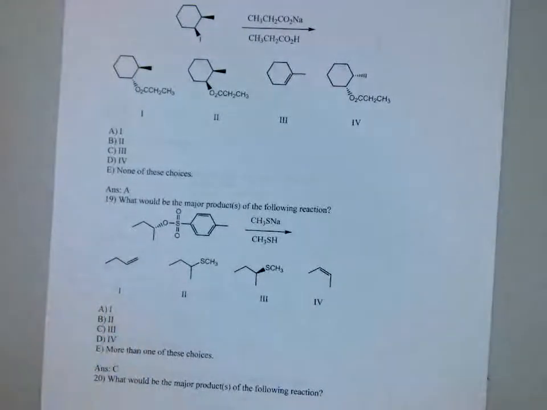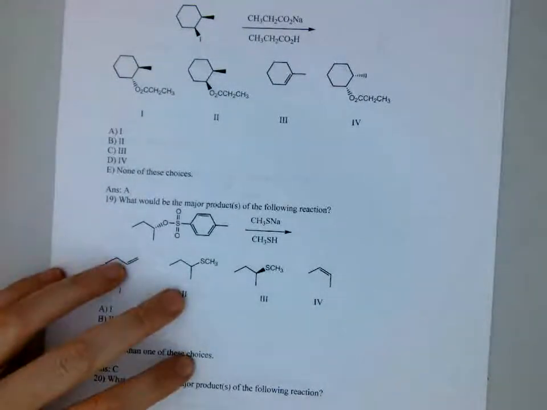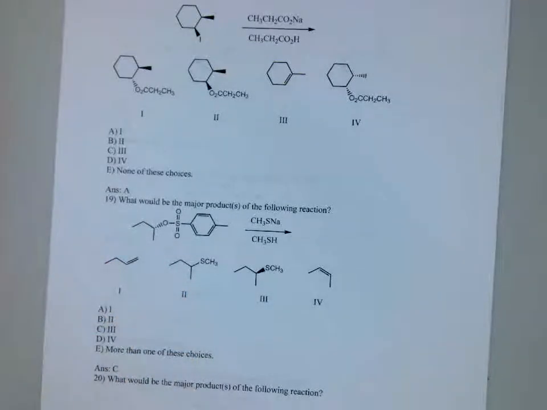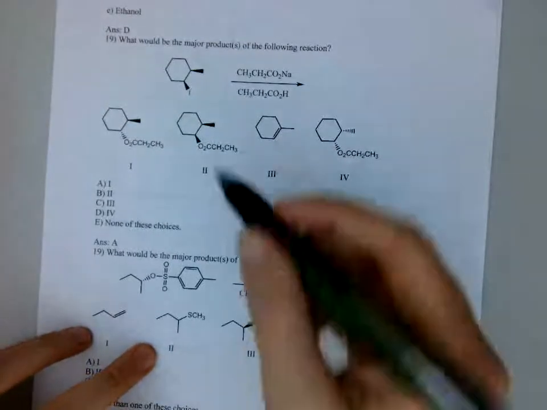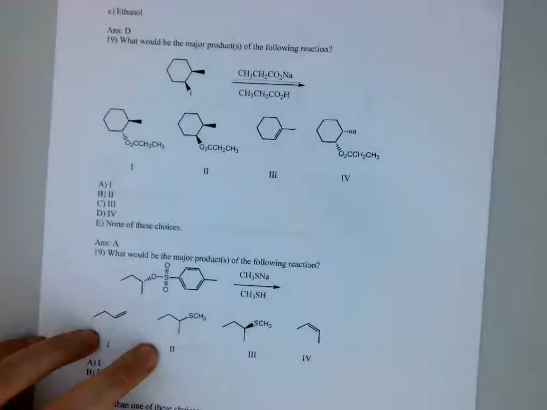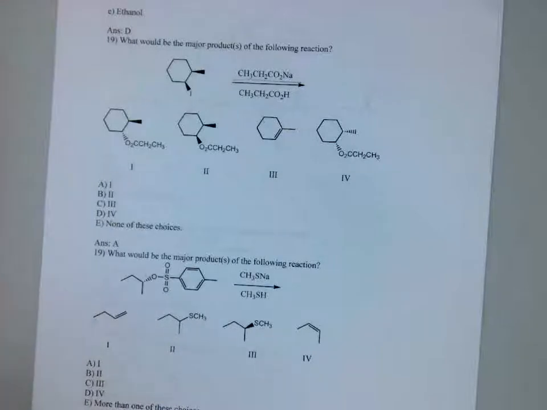Okay, question 19. What would be the major products of the following reaction? Okay, well, I'm going to start this the same way I start all of them. My nucleophile is negatively charged. That's strong, so I'm going to go on the 2 side. It could be either an elimination or a substitution.